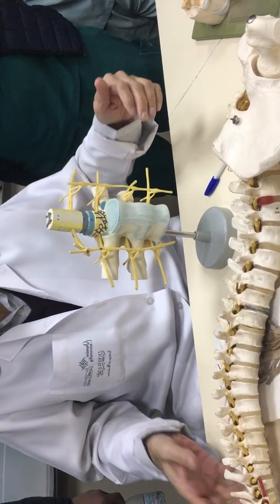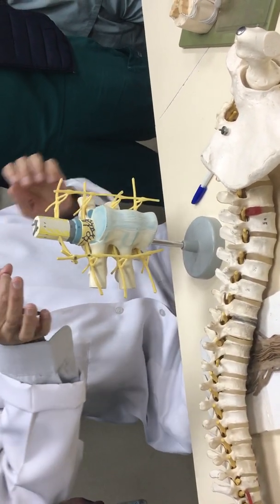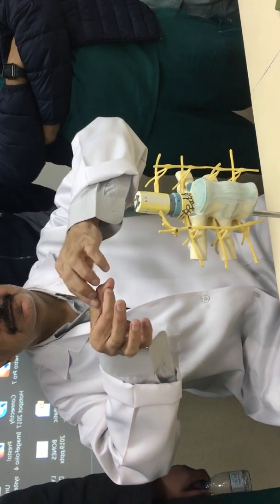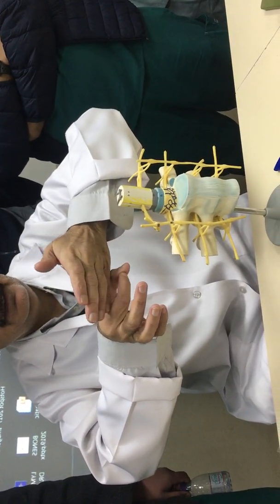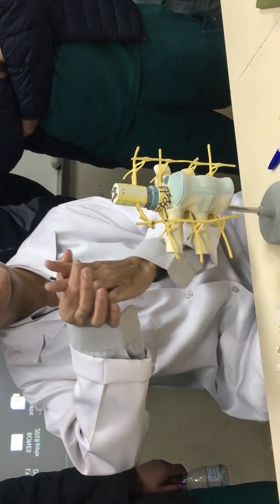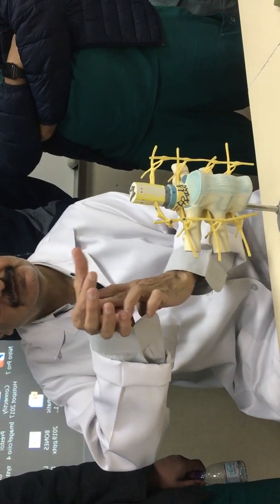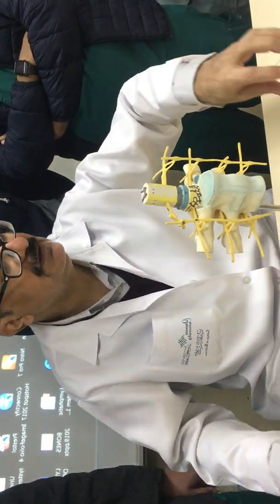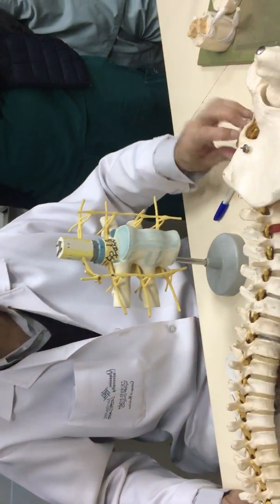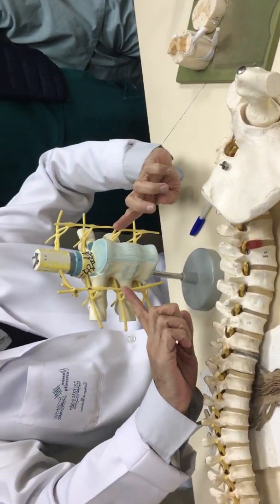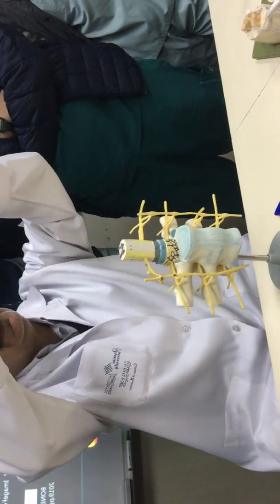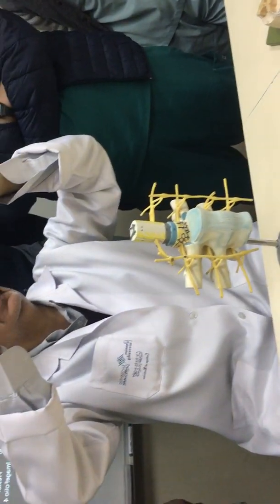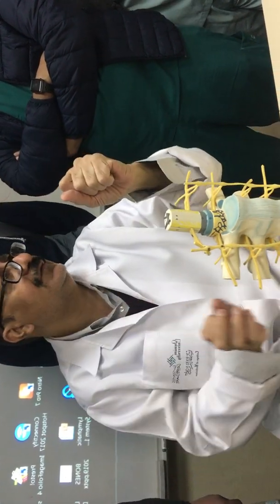For the venous drainage, this is the vertebral canal. In front of the cord and back of the cord, we have plexuses of vessels going up, on both sides. Remember, there is no drainage on the lower side. All the veins of the spinal cord drain into the veins of the brain or the dural venous sinuses of the brain.